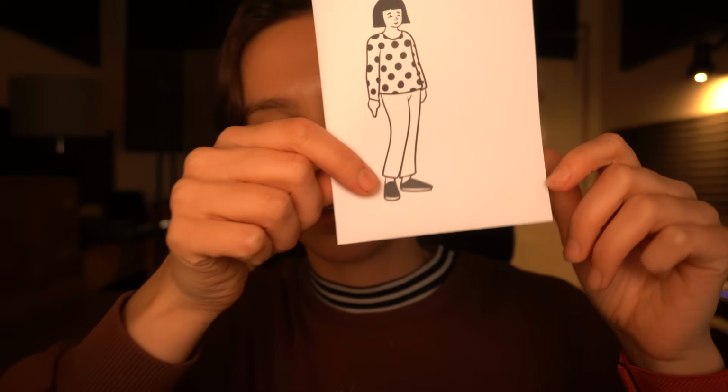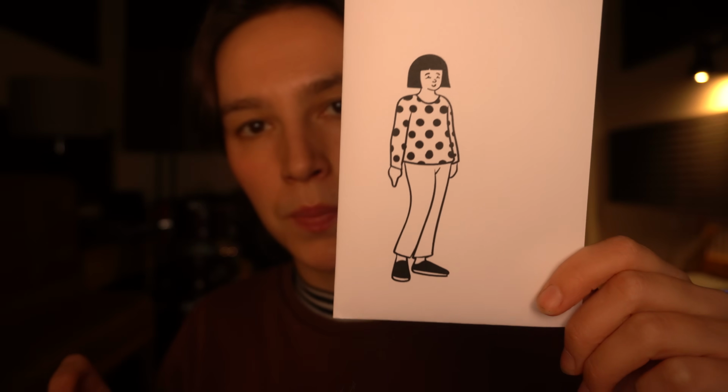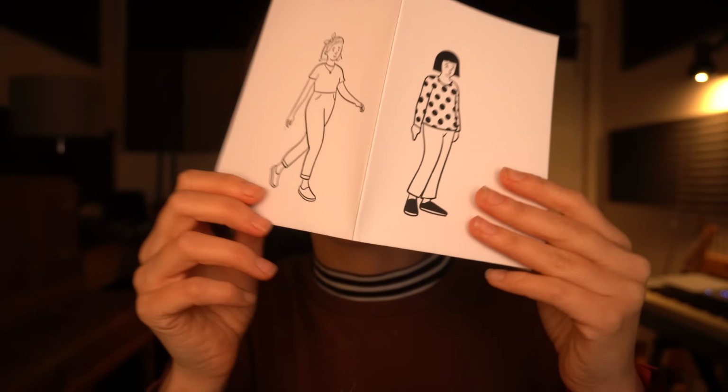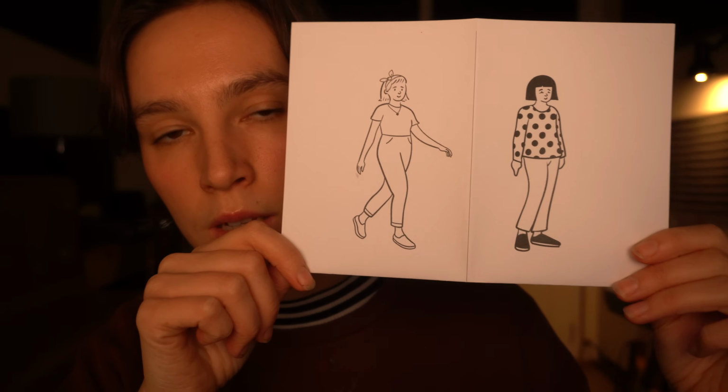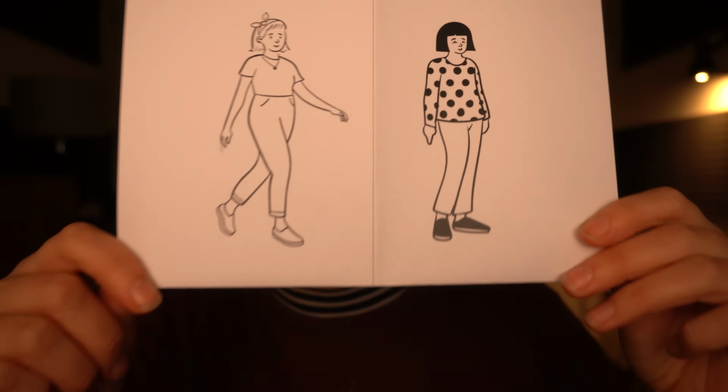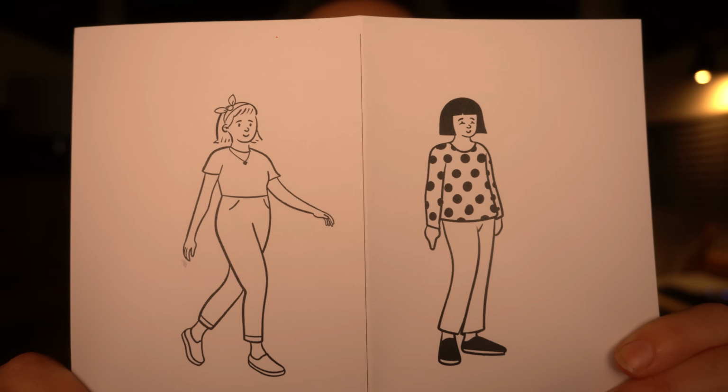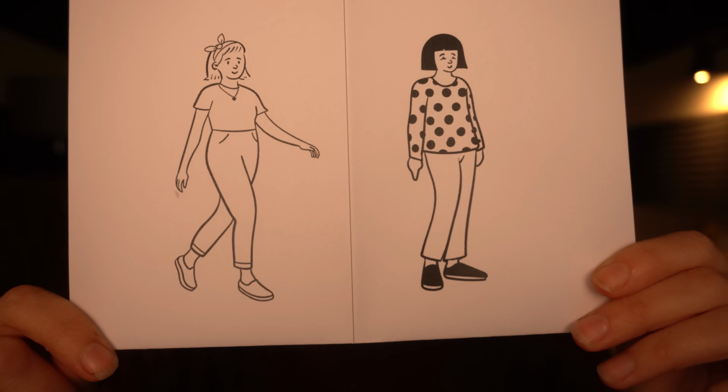Okay, very good. Now, if you were to compare this picture with this picture, what kind of differences can you see? What are the differences between these two pictures? Okay. Very good. Anything else?